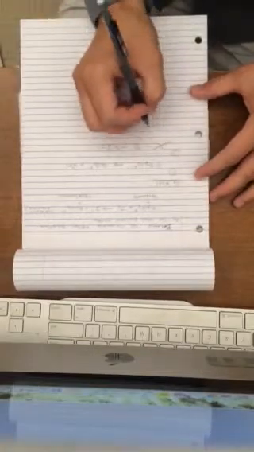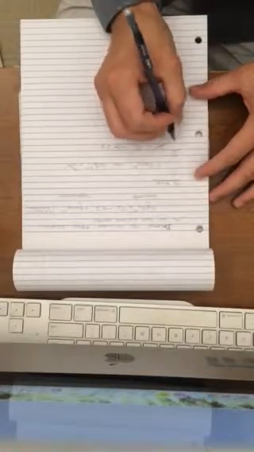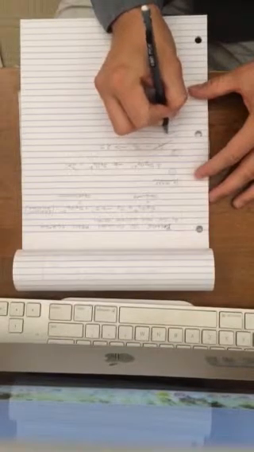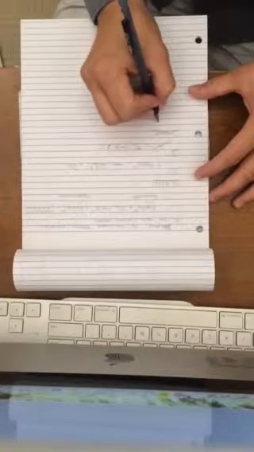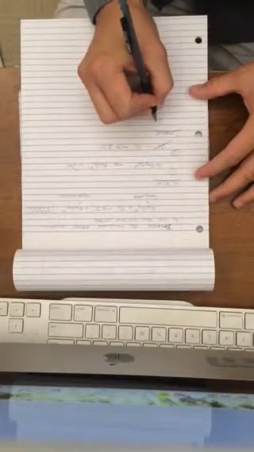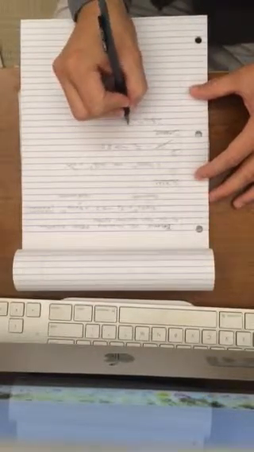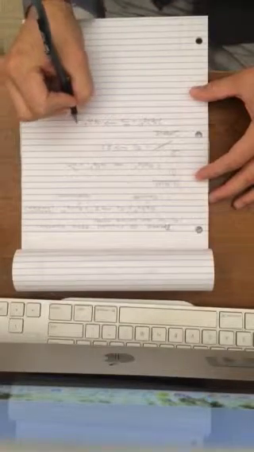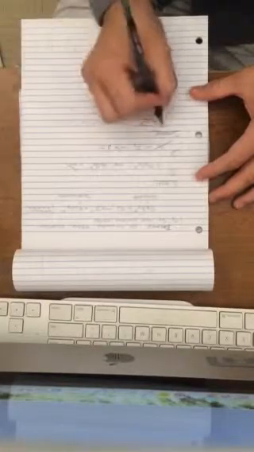So we can literally just go ahead and combine both half reactions, giving us 2 thiosulfates plus iodine yielding 1 tetrathionate plus 2 iodine ions.